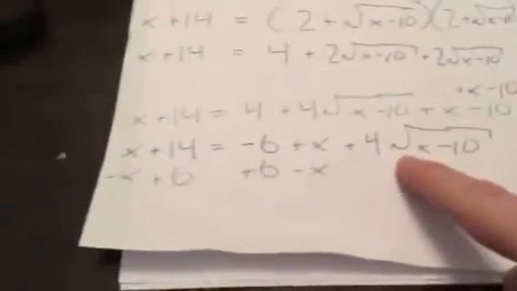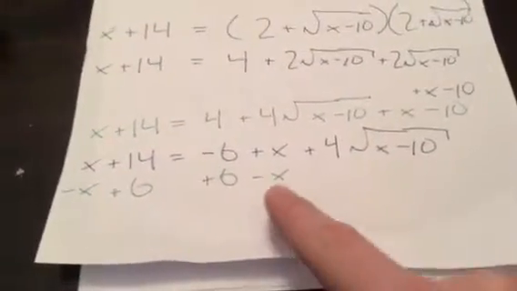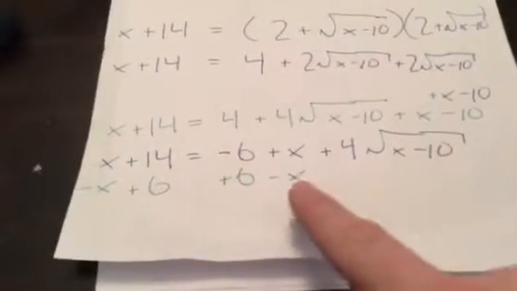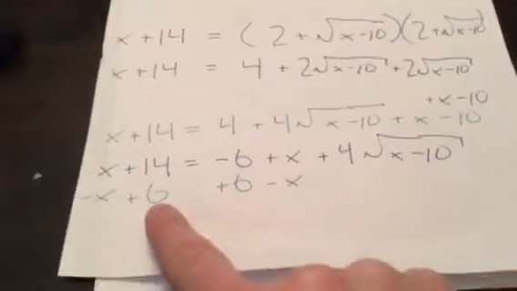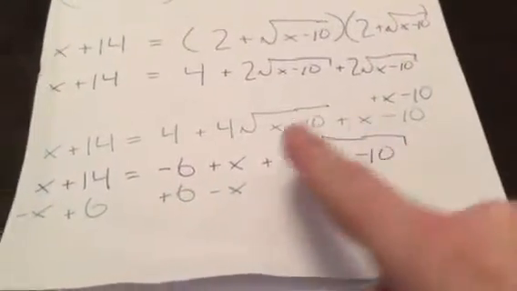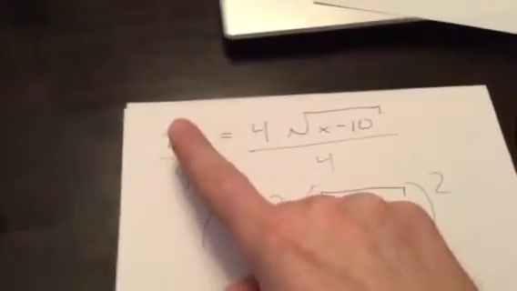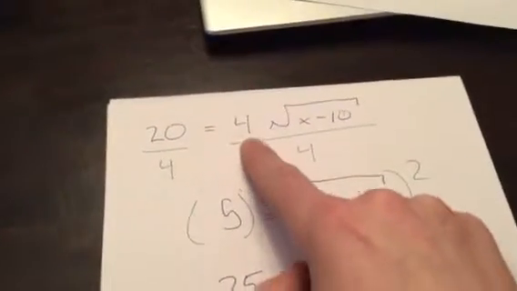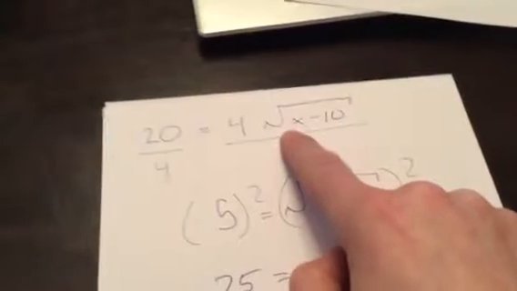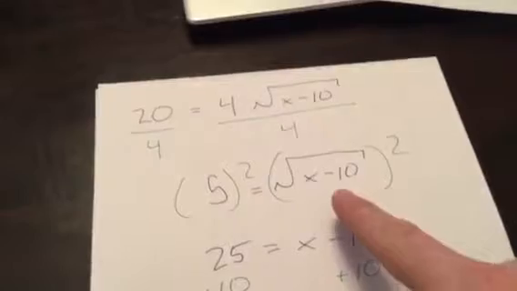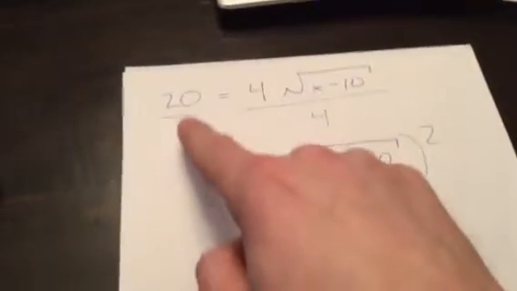Then what I'm going to do, I did this in two steps, but I hope you can follow me. I subtracted the x, so pulled that over, and actually my x cancels on both sides. And then I added 6 on both sides, again, because I want this radical by itself. So I'm going to run the same play that we did first off. What that gives me, on the left, is 20, and that equals 4 root x minus 10. What I do now is I divide both sides by 4 just to get that root x minus 10 by itself. I'll do the same on the left.